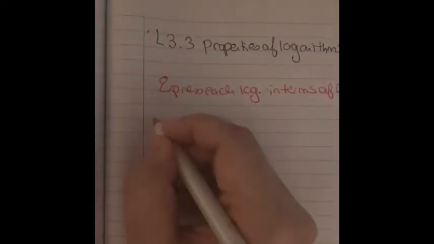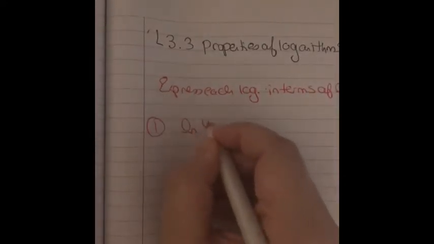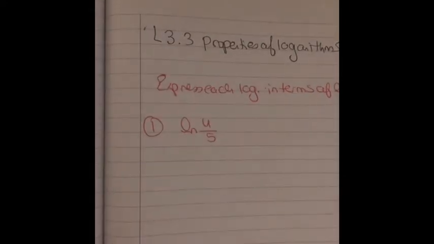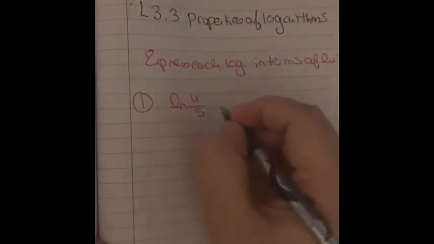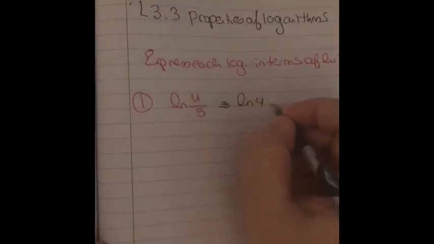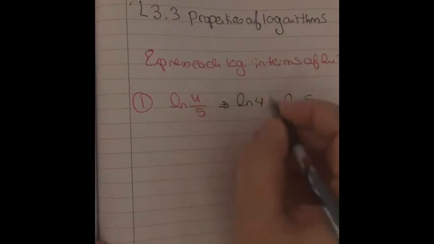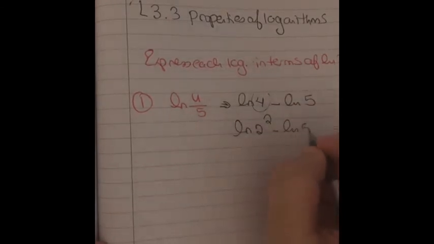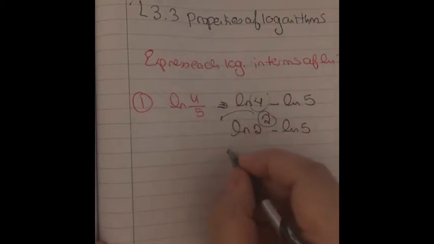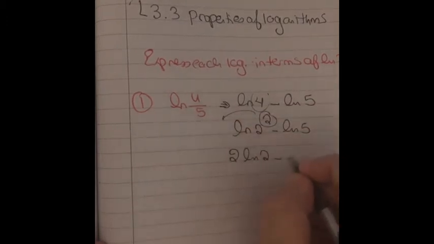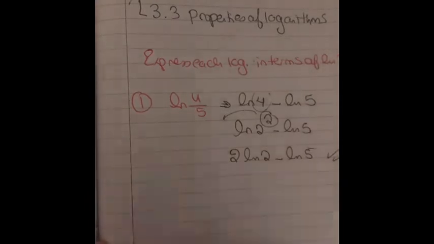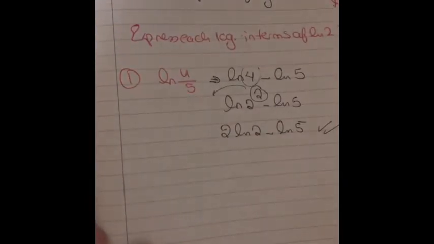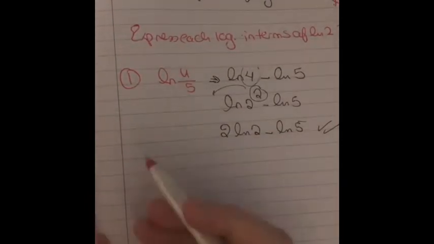5. For example, question 1, ln 4 over 5. I'm thinking of changing the division into a subtraction. And then I'm thinking of changing this to 2 to the power of 2 minus ln 5. And then I'm thinking of dropping this here to 2 ln 2 minus ln 5. And here I expressed it in terms of 2 and 5. Okay?